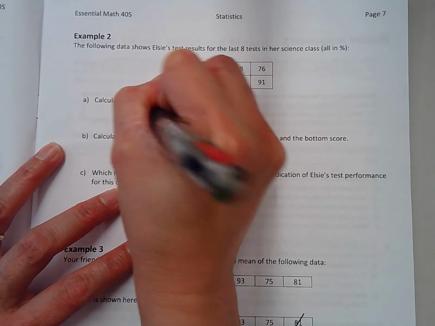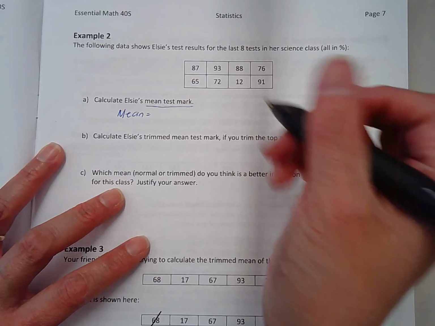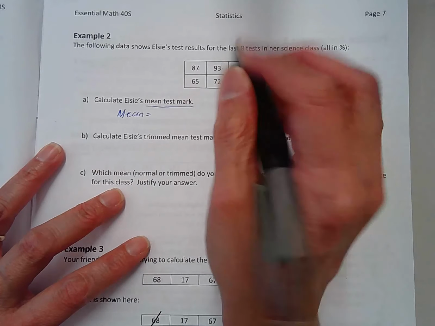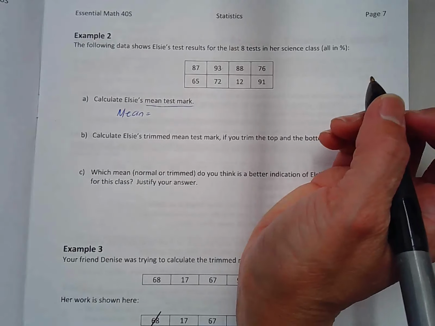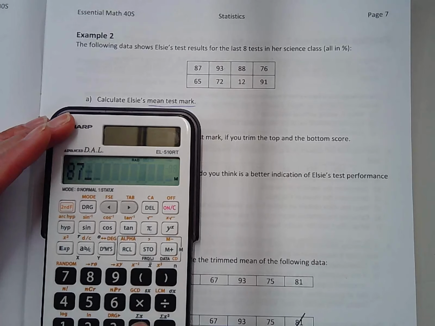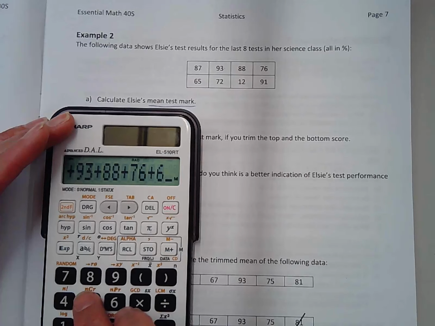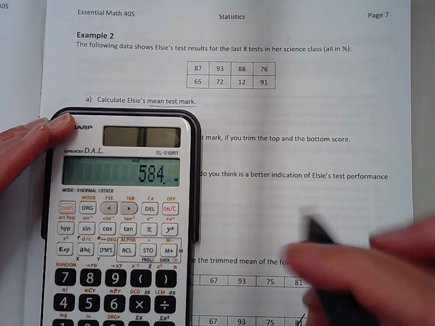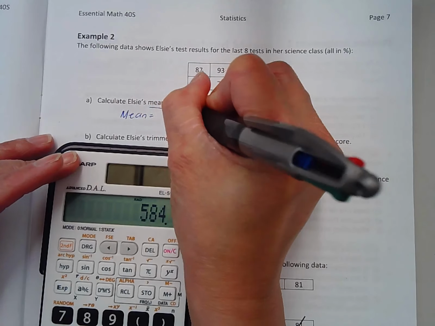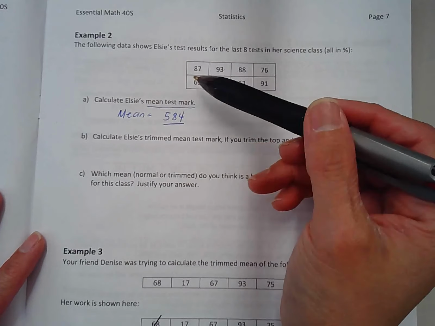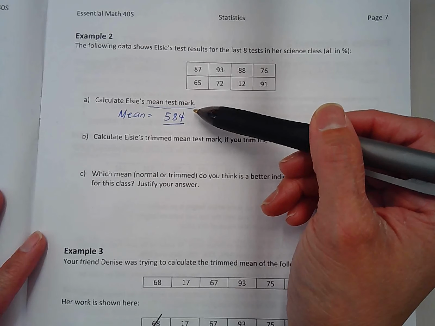I would have to add them all up, right? Add them up, 87 plus 93 plus 88 plus all of these data. So add them all up. So let's do that. So 584. If I add all of my test scores here, I'm going to get 584.